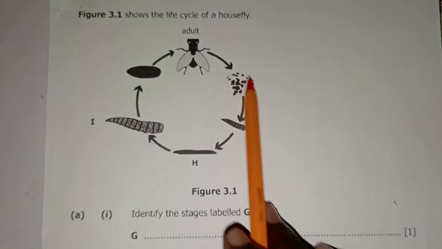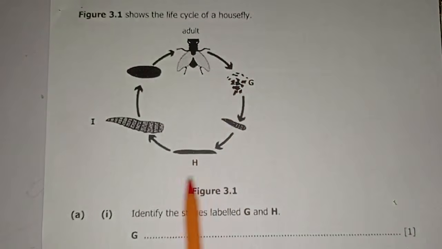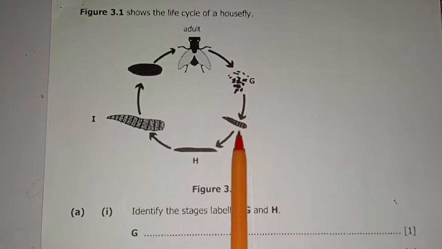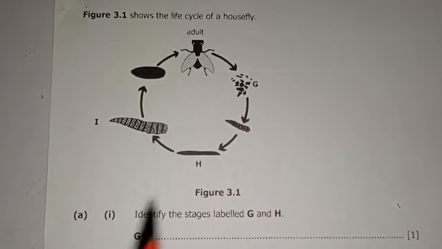These are the eggs. Have you seen? These are the eggs. This one is what is known as the second larva stage. This is also a larva stage like that. Have you seen? So this is the whole thing that gets to happen.